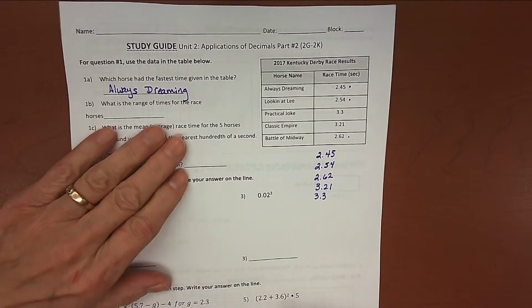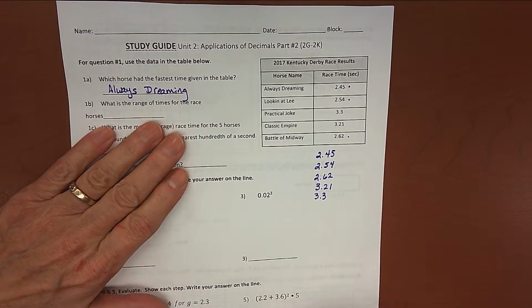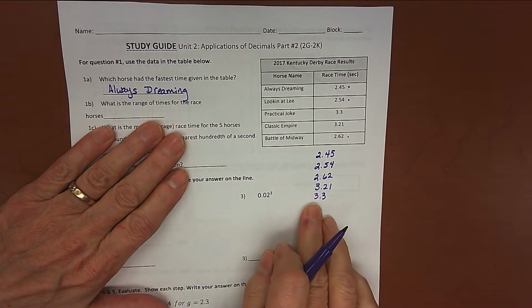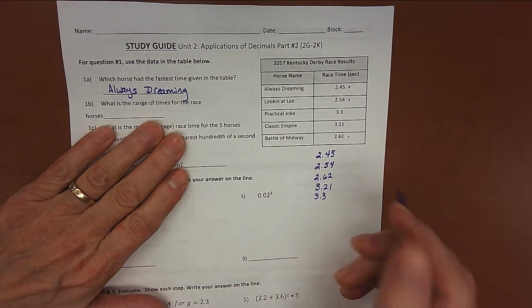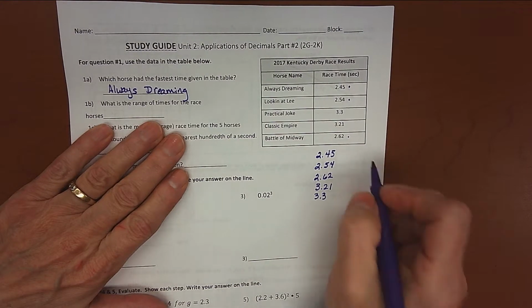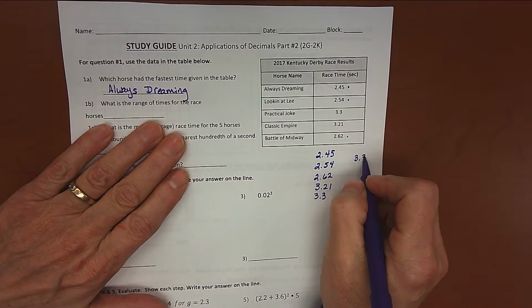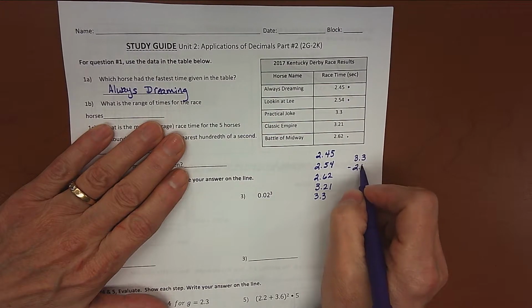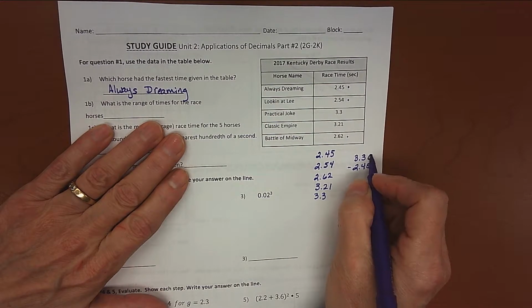And then this is what is the range of times for the race. Well, I know to find range, I'm going to take my biggest number and subtract my smallest number. So for range, I'm going to take 3 and 3/10 and subtract my 2 and 45 hundredths. I'm going to add a 0 here.